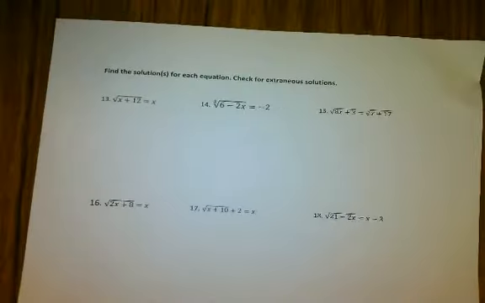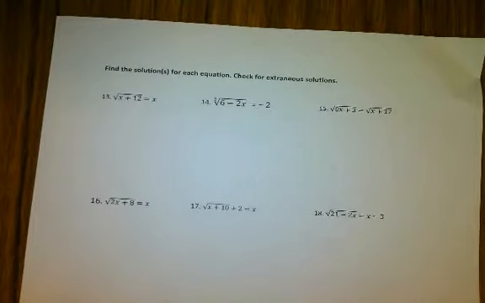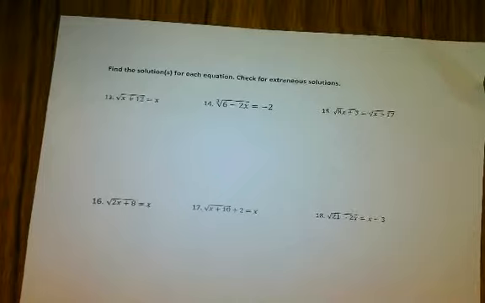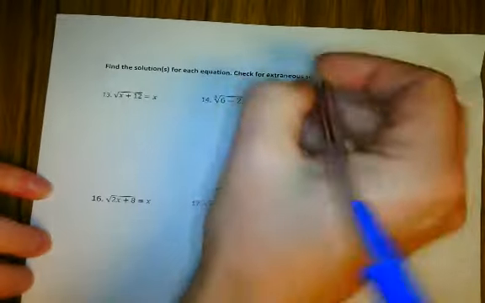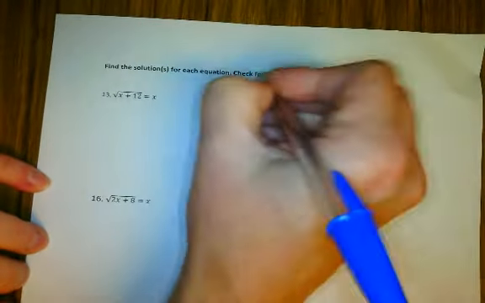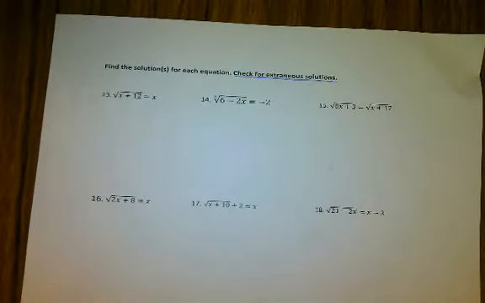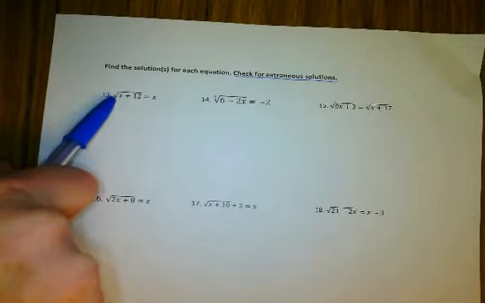Okay, on the next one. Okay, this is where we actually start solving. So on these right here, the main thing really is you want to make sure you check them. And the reason you want to check them is to make sure you get them correct. But then also you got to watch out for these extraneous solutions.